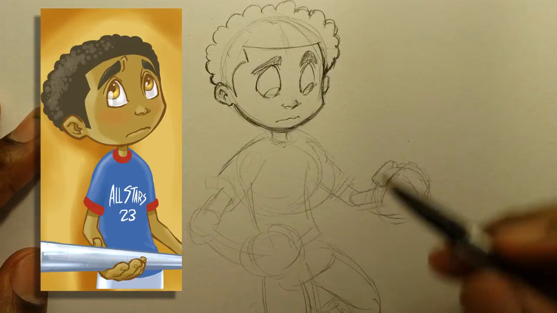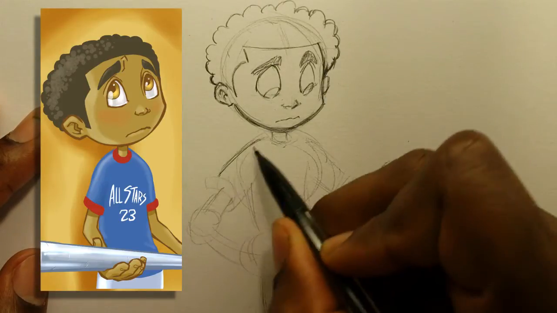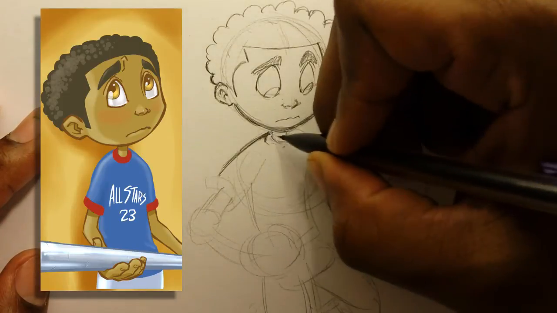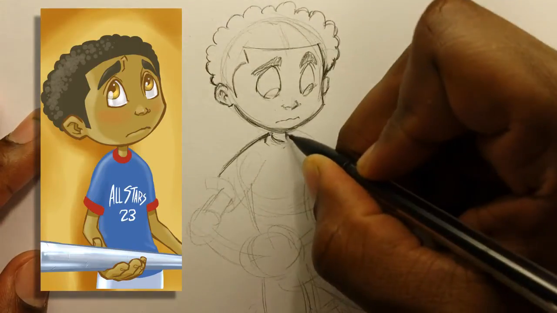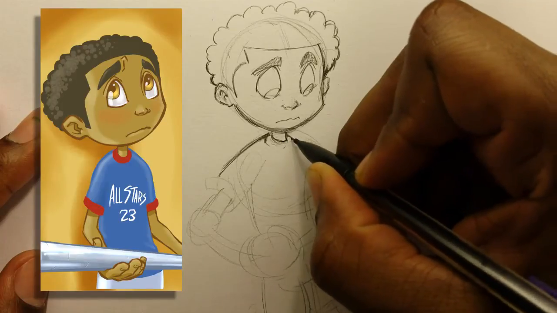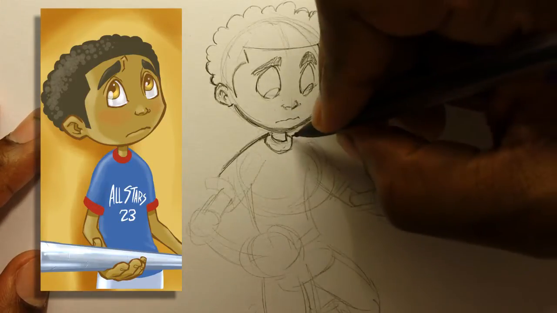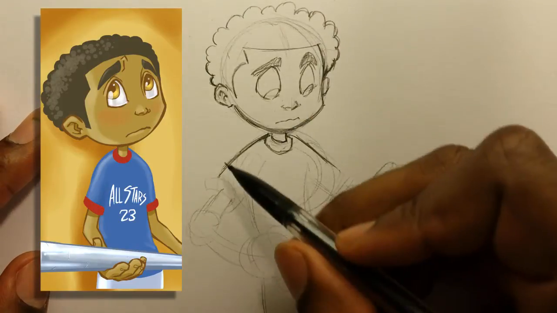So here we go. I'll start building with some darker lines, and I may do a time lapse on this. Or I could do two versions, time lapse and step by step. But for those that want to see step by step, I'll go ahead and draw those in now.